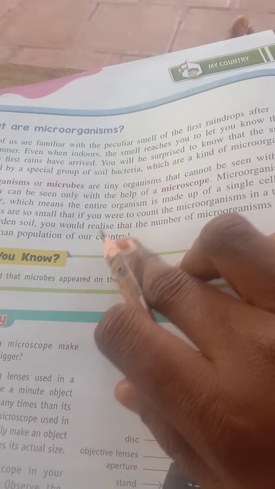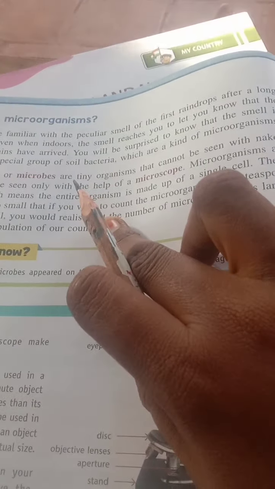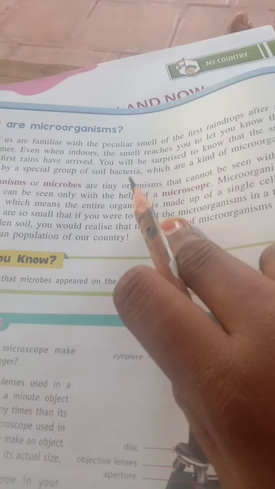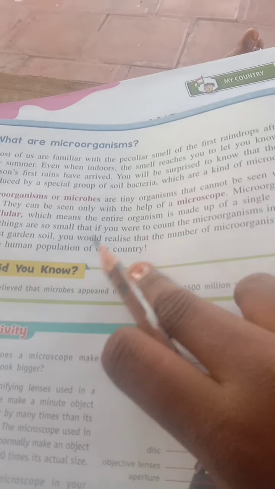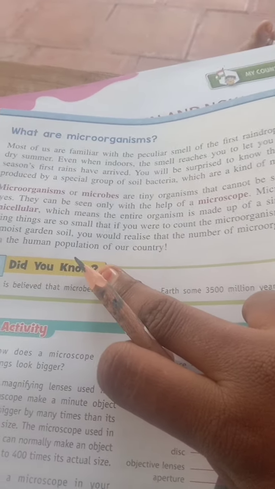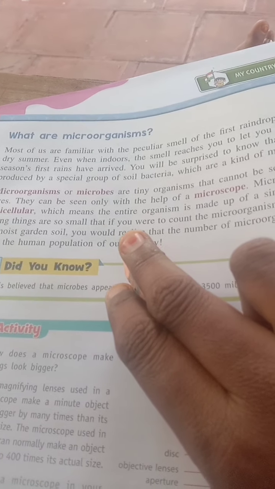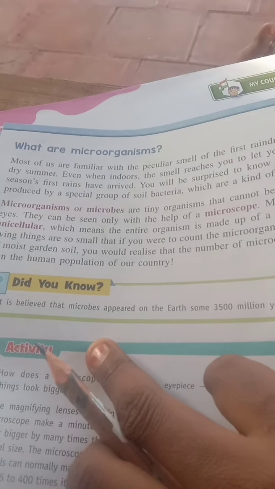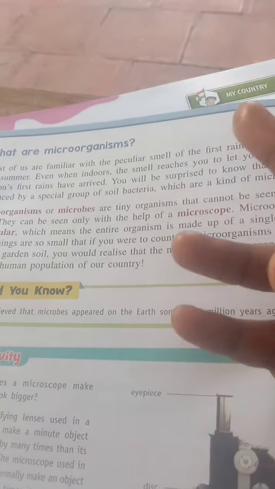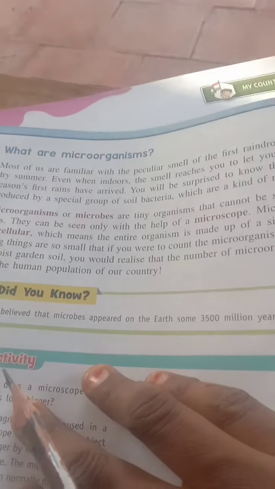Microorganisms are microbes. I already told you micro means tiny organisms that cannot be seen with the naked eye. You have to use a microscope to find out which microorganisms are there. The entire organism is made up of a single cell, that means unicellular. If you were to count the microorganisms in moist garden soil, the number is larger than the human population in our country.